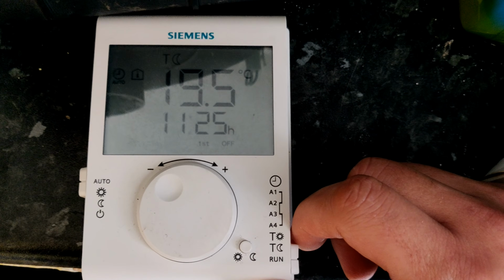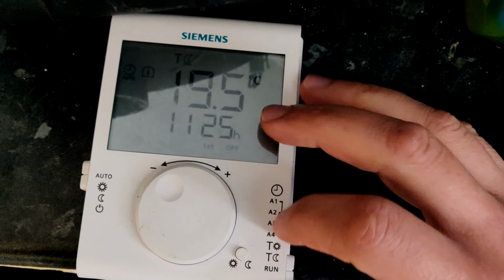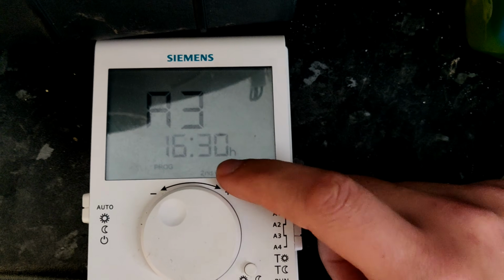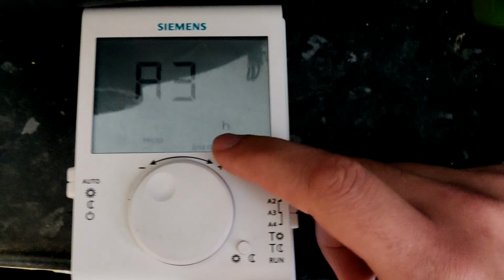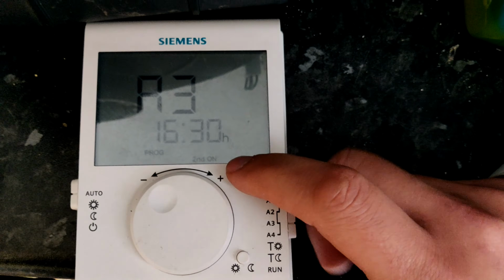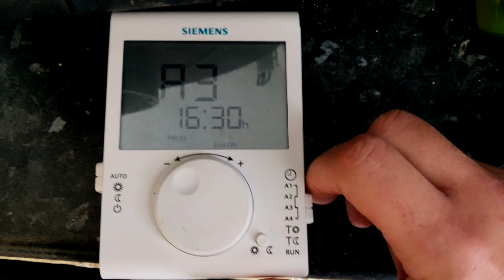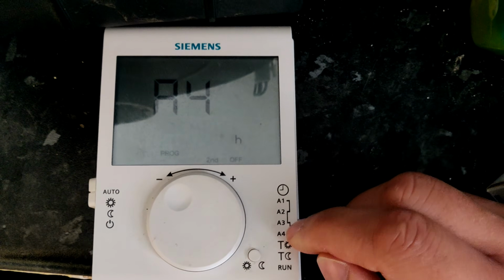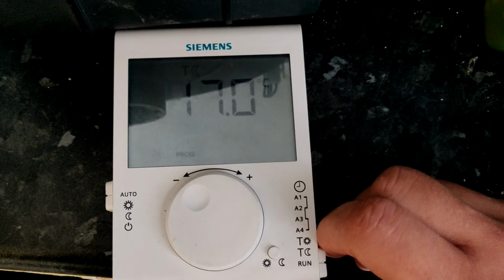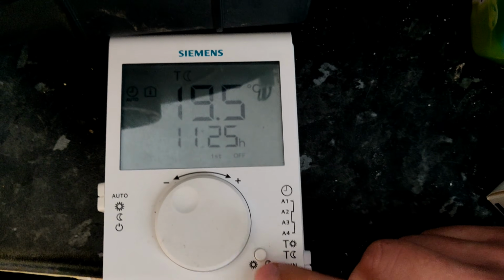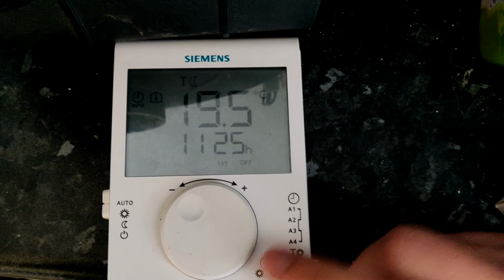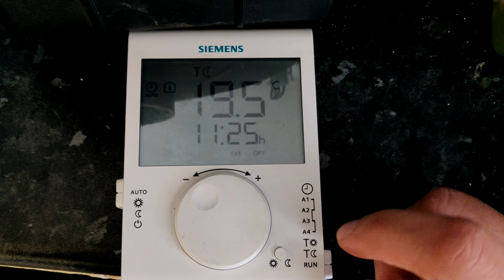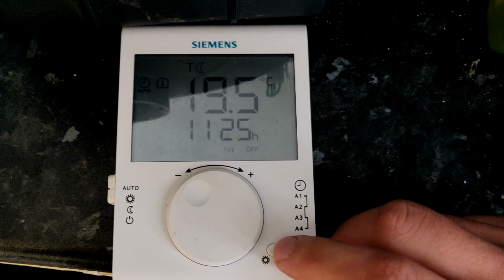And if, let's say, you are still cold and you don't want to wait until A3, you don't want to wait until 3:30 to turn this on, obviously it's just 12 o'clock, and you just want to jump straight there, then you have to switch on run and press this, and it jumps straight to the next comfort state, which is A3.